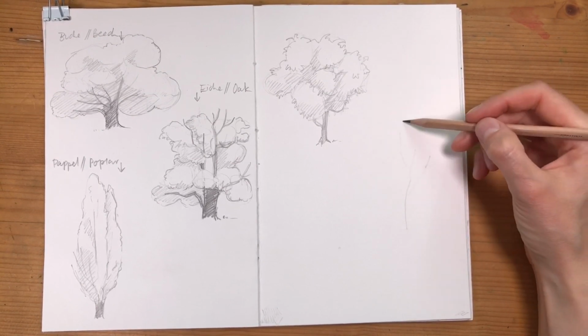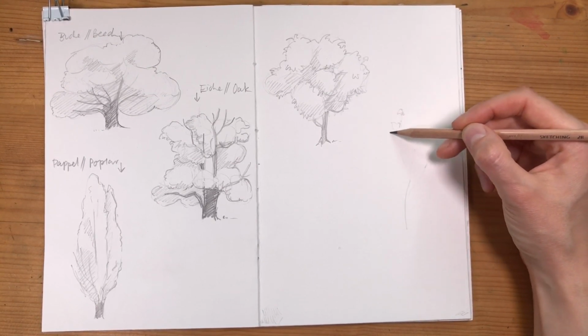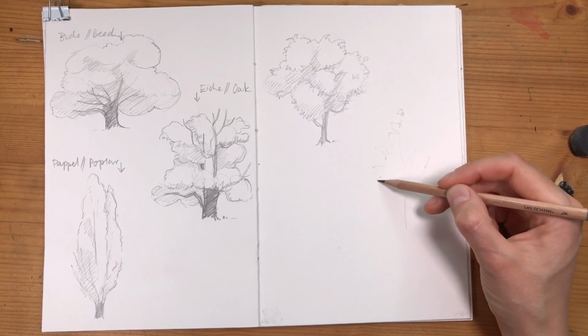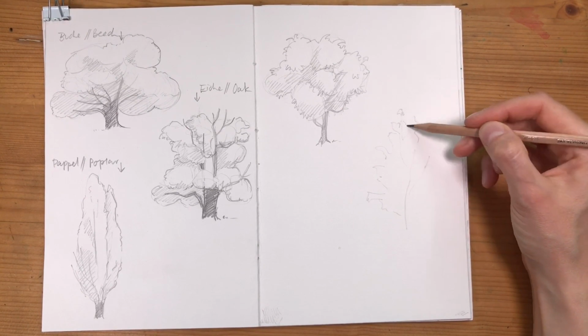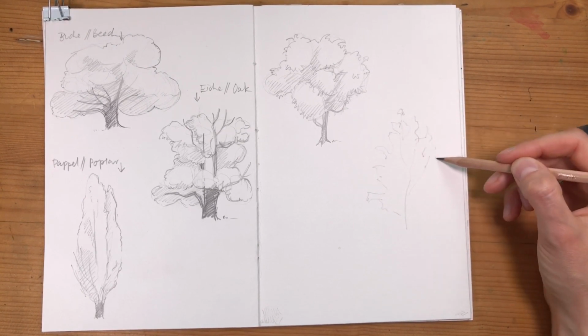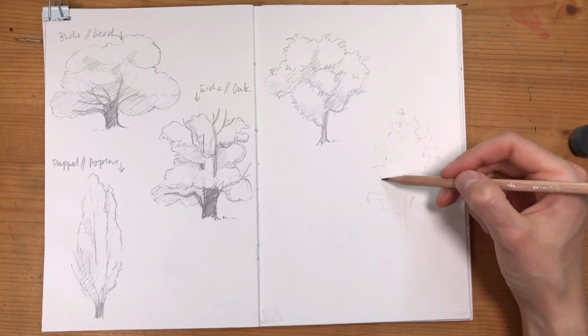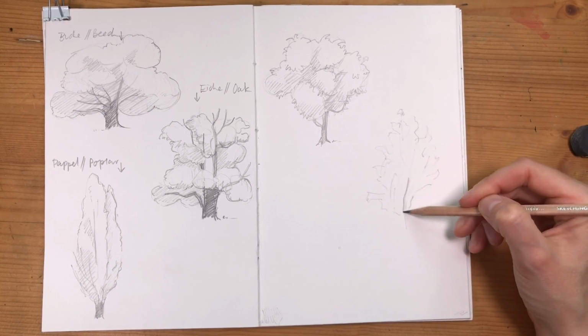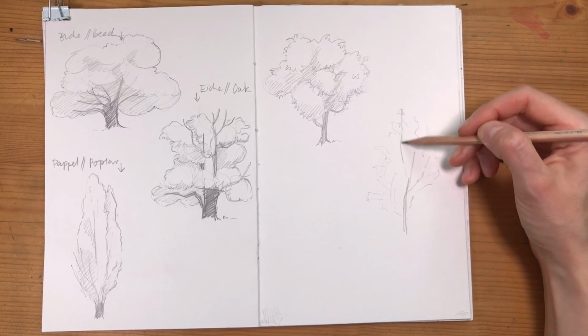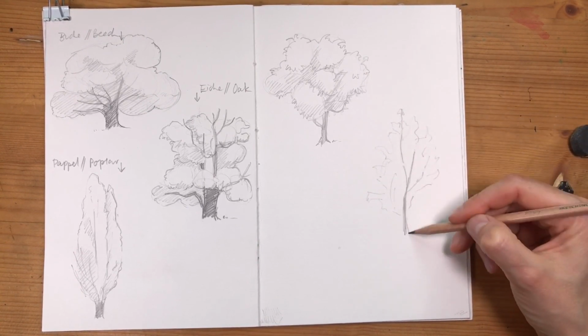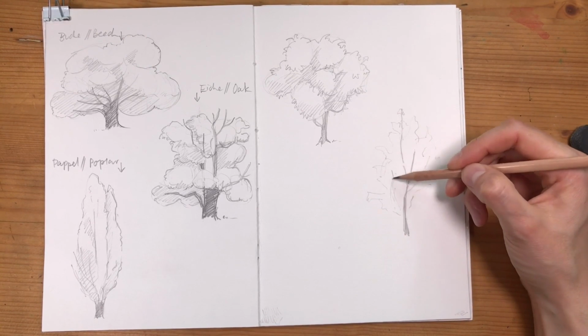The next tree I'm sketching here is a birch tree. This is a young birch, still quite small, and I'm starting with a lot of squiggly and chaotic lines to render the outline of this tree. In birches, there are usually fewer of these round clumps of leaves.